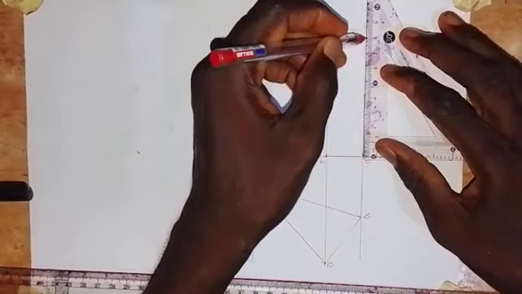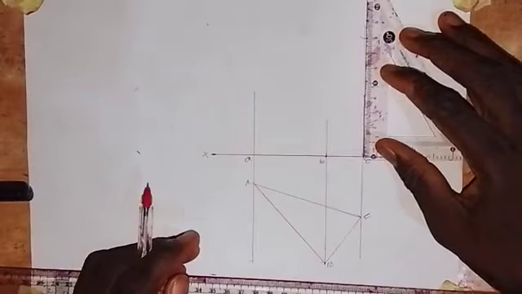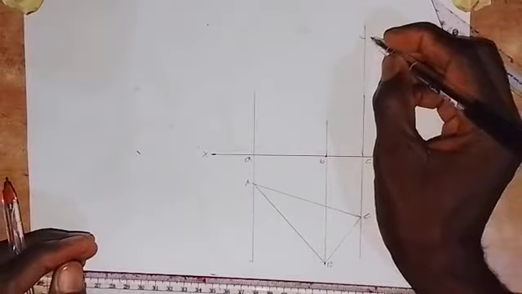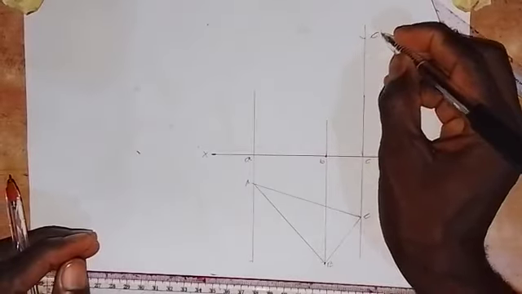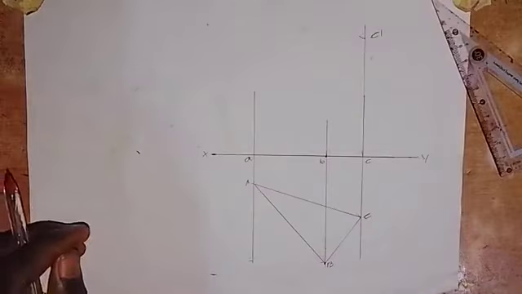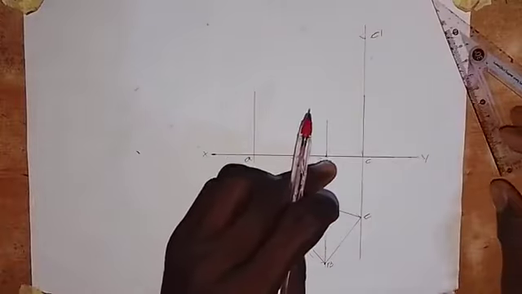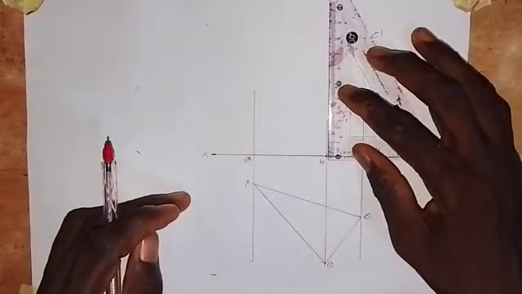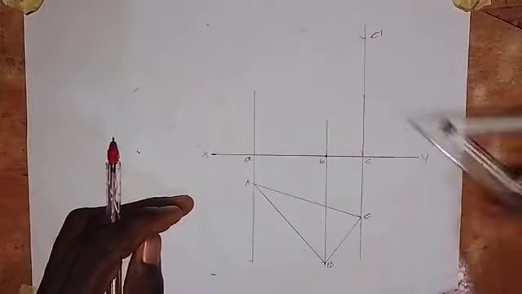This is 80 millimeters here. So put a mark here, and here we have this point. This will be point C prime. I'm going to call it point C prime to differentiate it from what we have here. And then for point B from this XY line, I'm going to take a measurement of 18 millimeters.